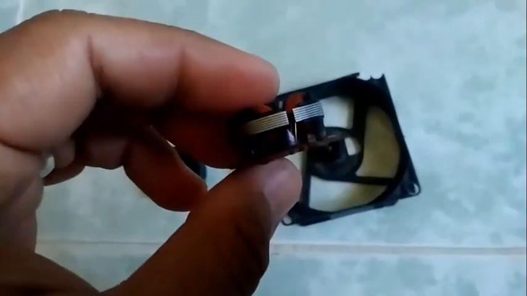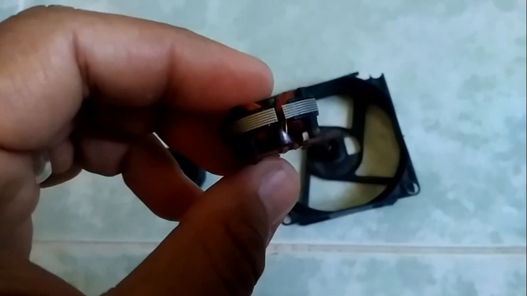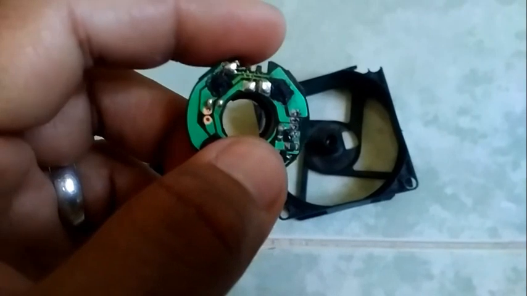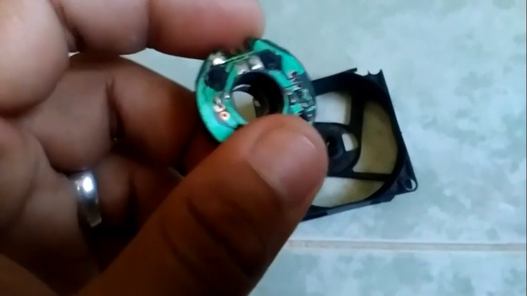As you can follow here, it's connected in series, so it can be used directly.